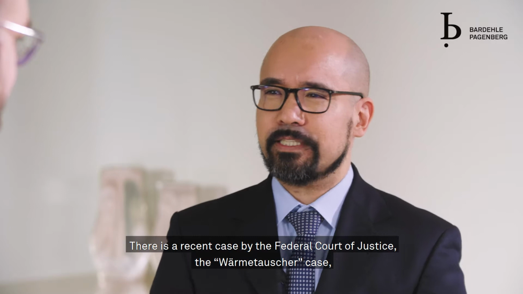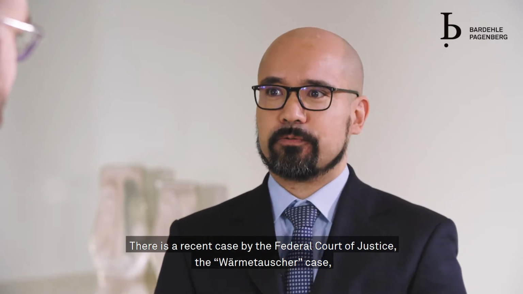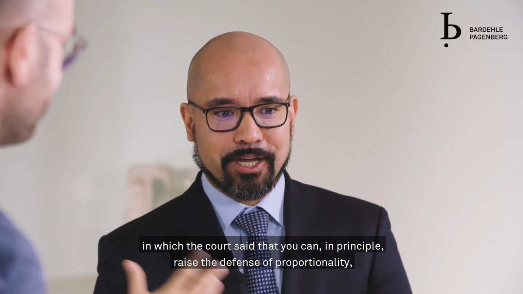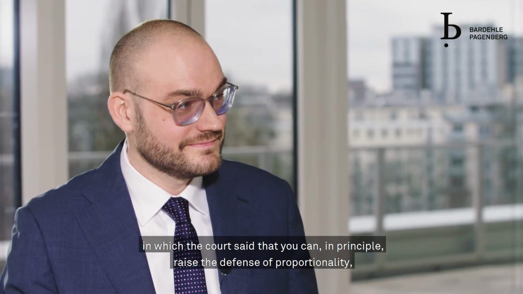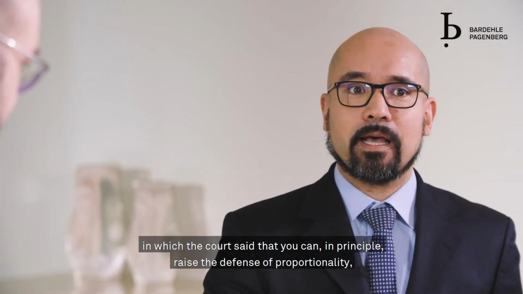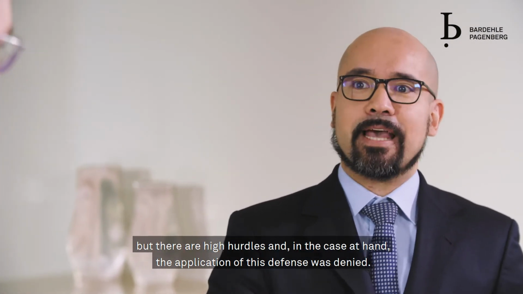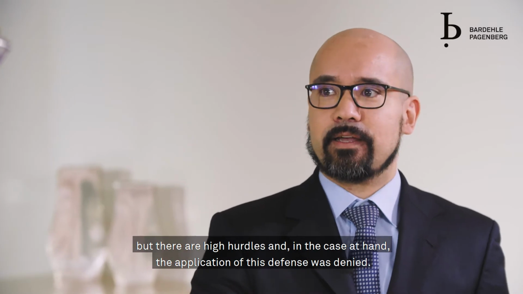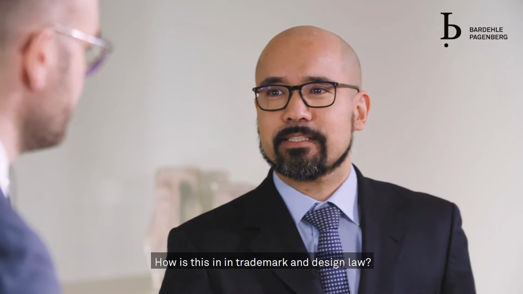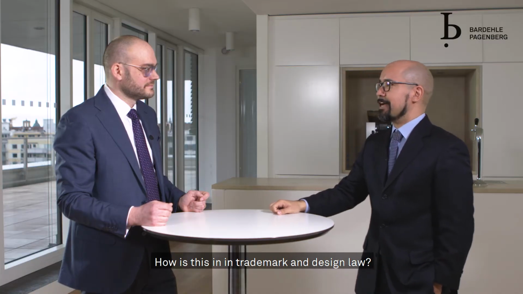So there is a recent case by the Federal Court of Justice, the Wärmetauscher case, in which the court said that you can, in principle, raise the defense of proportionality, but there are high hurdles, and in the case at hand, the application of this defense was denied. So how is this in trademark and in design law?